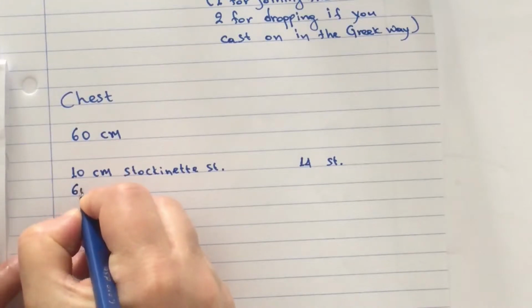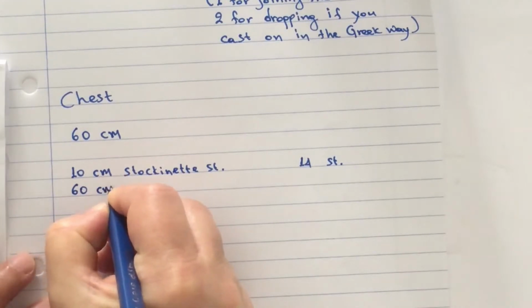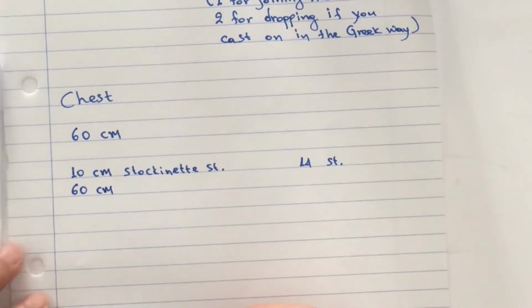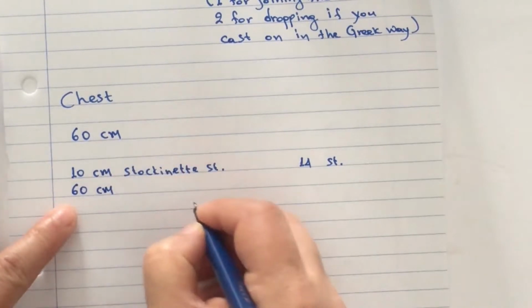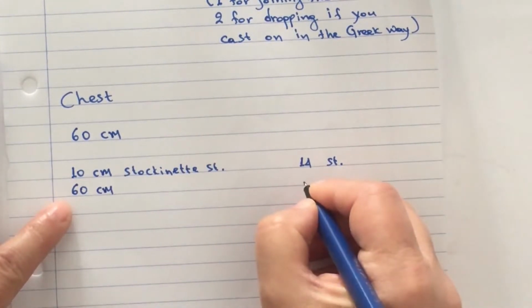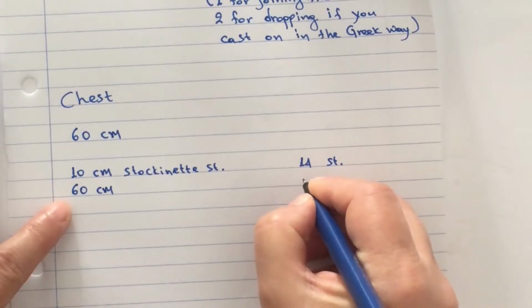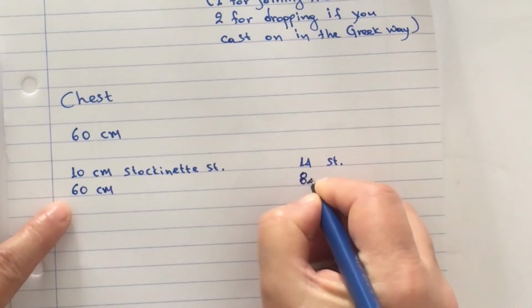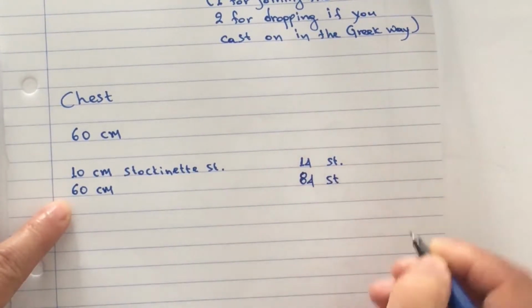So for 10 centimeters I need 14 stitches. The chest of my dog is 60 centimeters, so I would need 84 stitches for it.